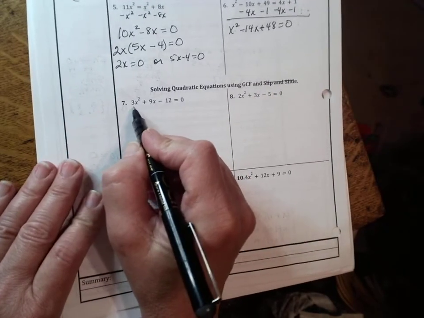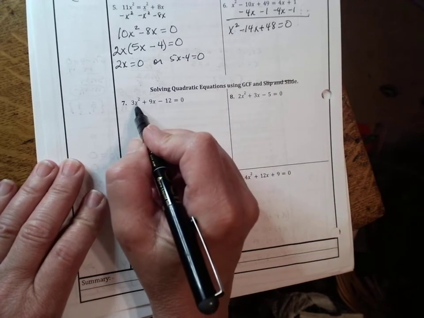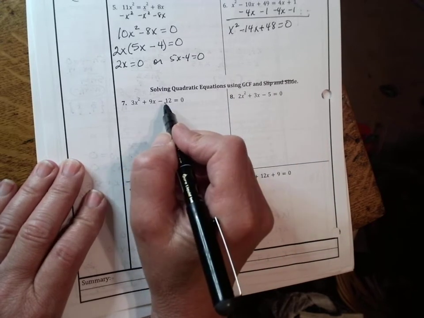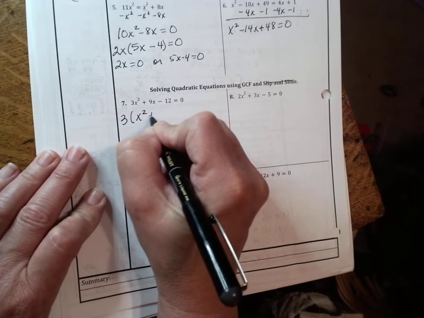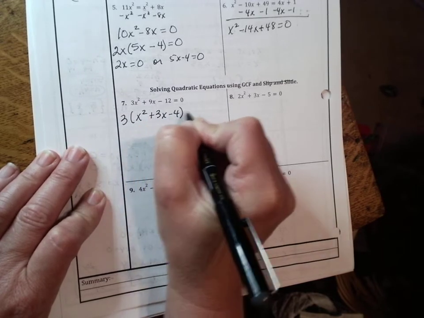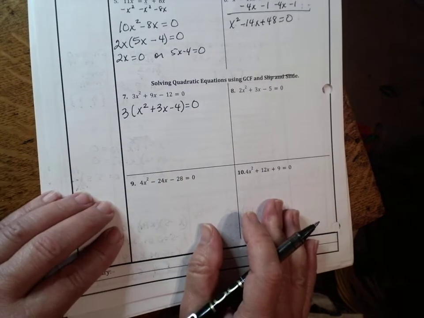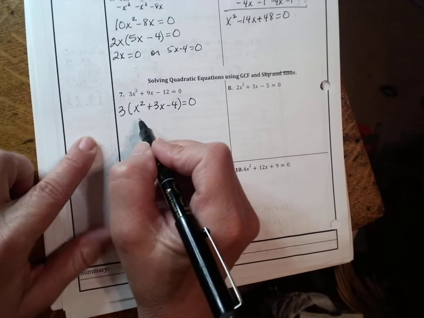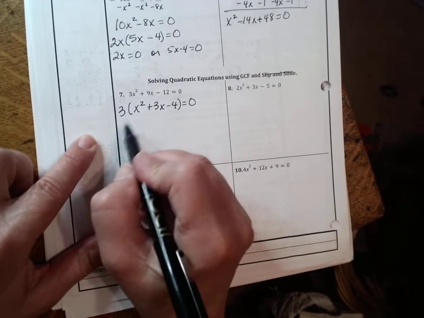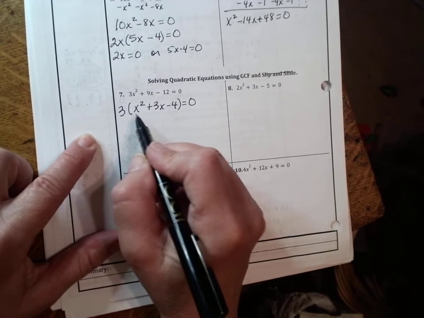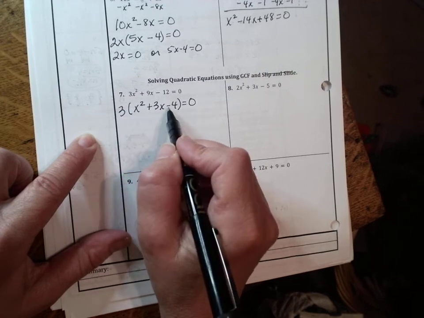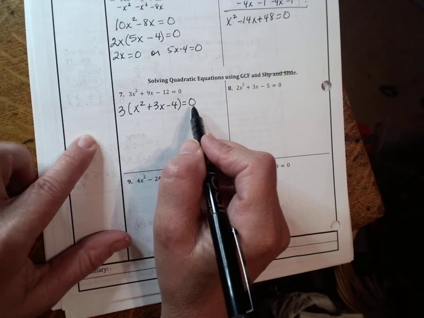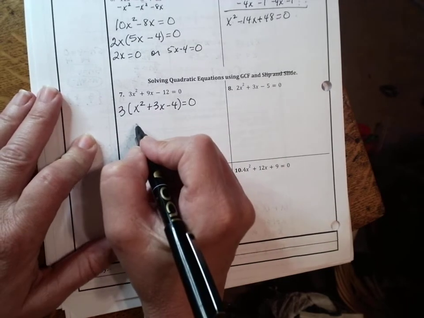Okay, so now, if you have a GCF, look at your GCF and see if you can. 3, 9, and 12, you can. So I'd take out the 3: x squared plus 3x minus 4 equals 0. I think that's exactly one that we did similar. Now, here's where it's a little different. Notice there's a 3 here. Well, that's not going to make a difference in our final answer because we're looking for what x has to be in order to equal 0. So factor this like normal.